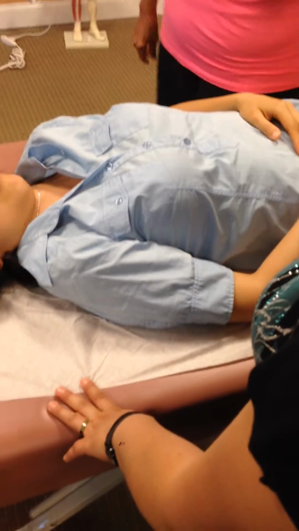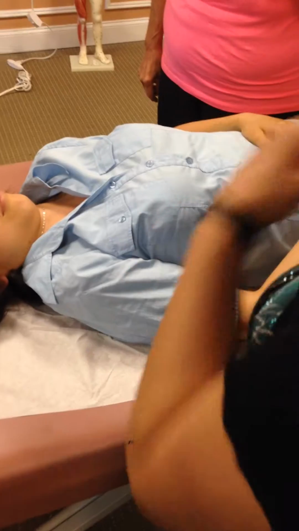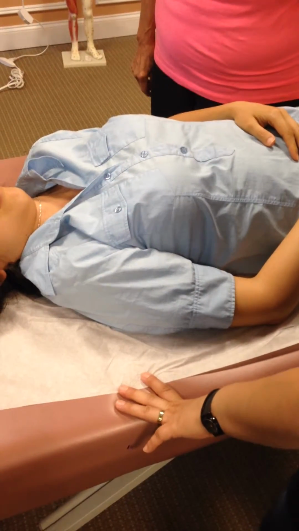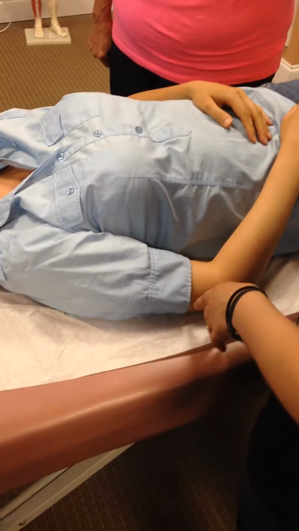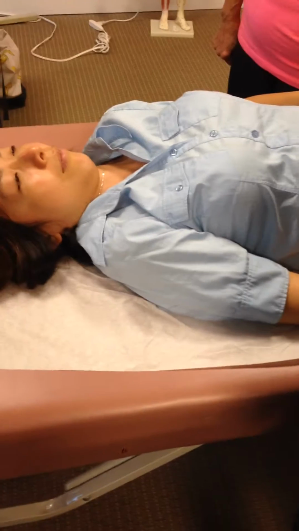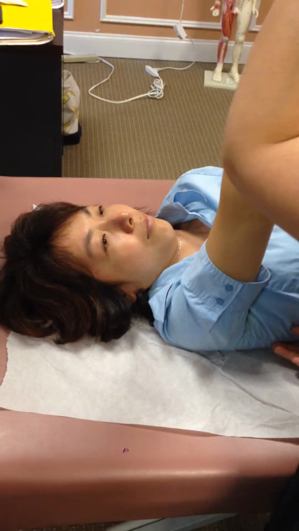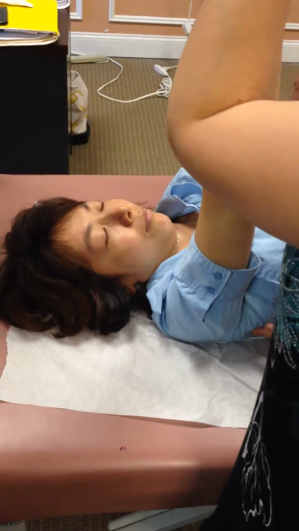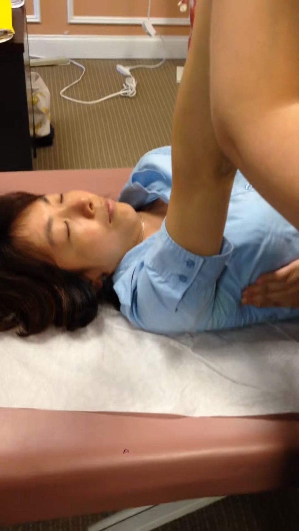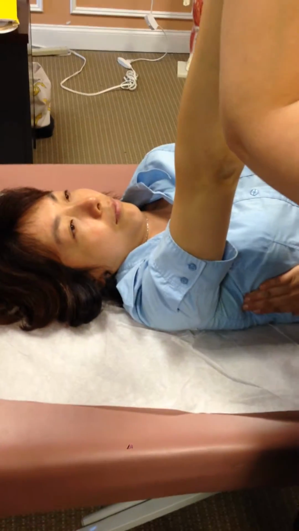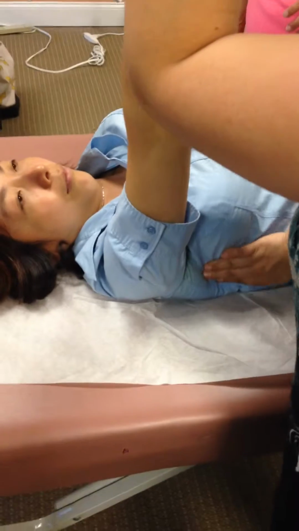So what else? So that's that. Now, don't worry about subclavius. Don't worry about that one. And serratus anterior is on the side, right? You lift your arm, and then press down and palpate right in the side there. Now press up. Do you feel it? Relax. Okay, again. All right, good, and it's right there.